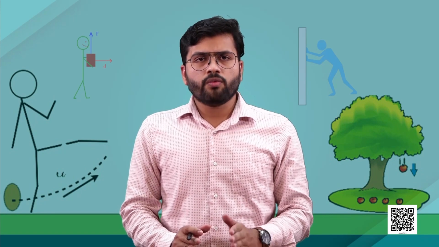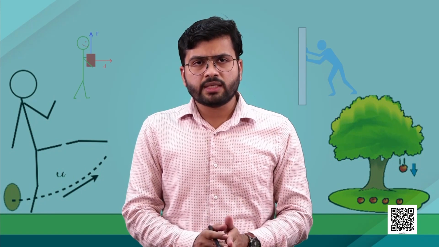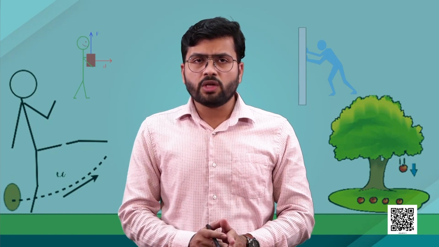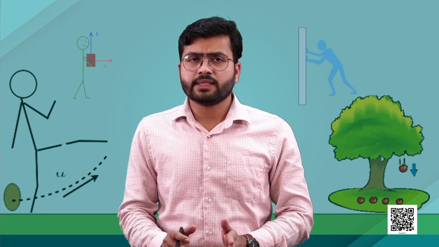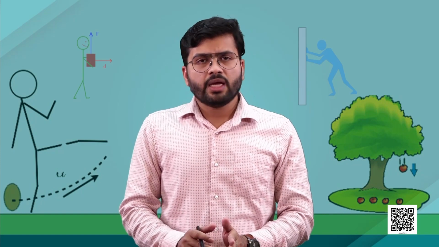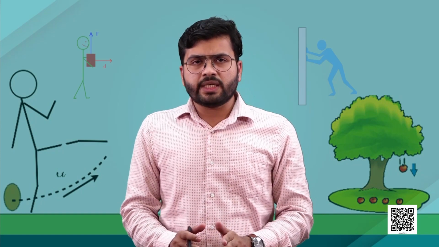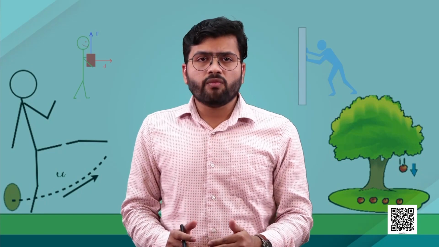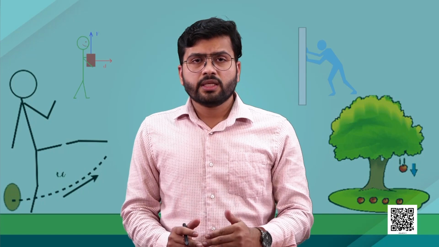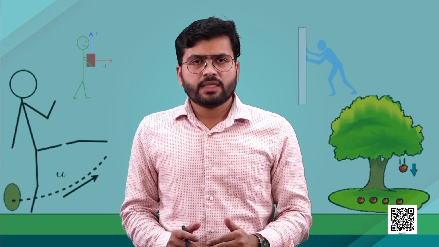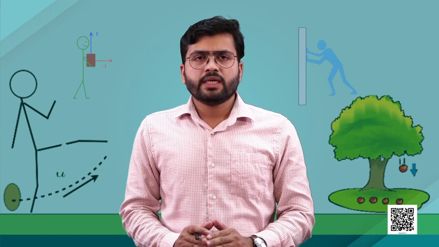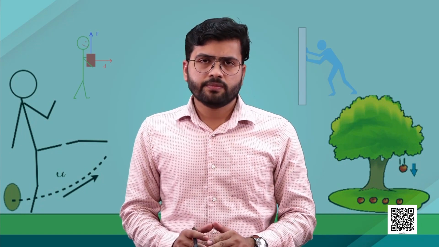When we do work on an object, if the work brings a change in the velocity of the object, we call the energy possessed by the object kinetic energy. And if you do work on an object but that work has not brought any change in the velocity of that object, then we say that the energy possessed by that object is potential energy.